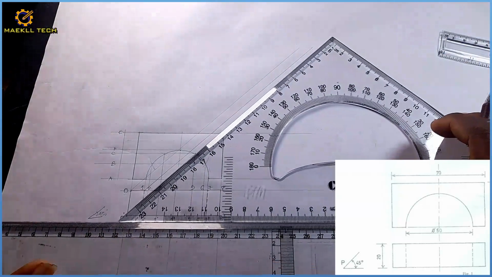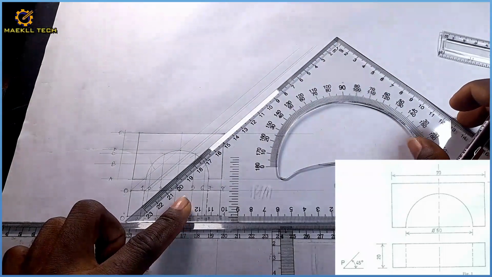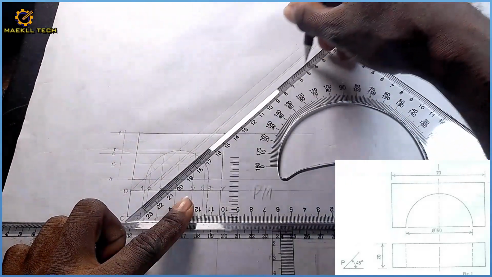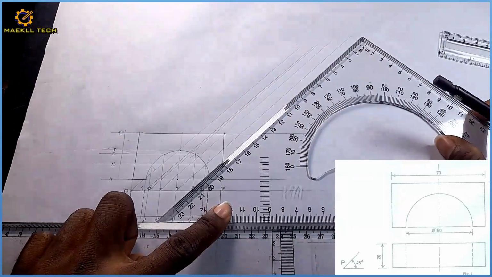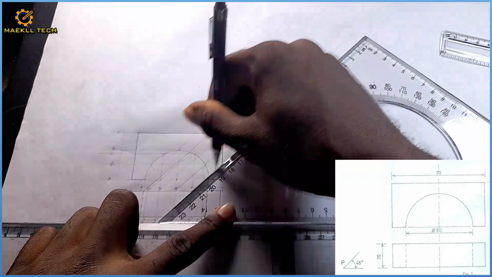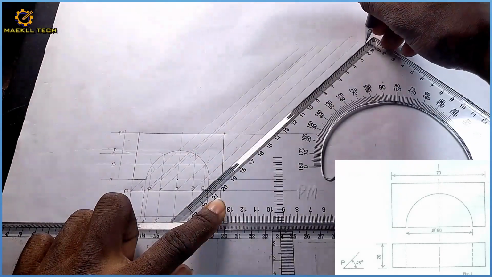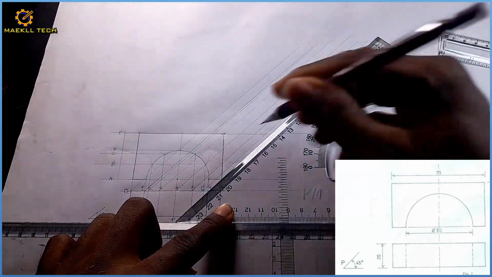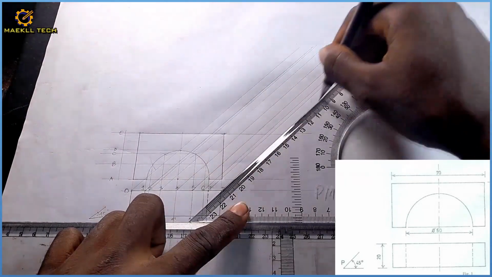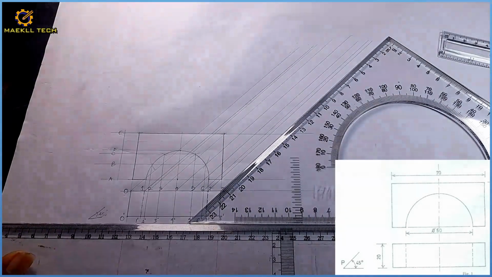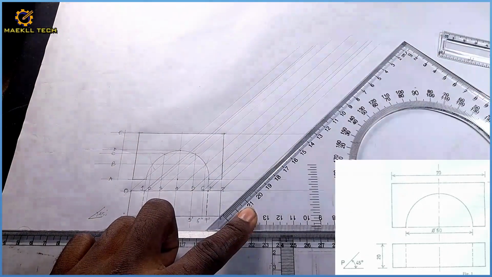Okay, I'm going to project mark 2 faintly. I'm projecting mark 3 faintly. I'm projecting mark 4 faintly. I'm projecting mark 5 faintly. And I'm projecting mark 6 faintly. I'm projecting mark 7 faintly. I'm projecting mark 8 faintly. You see that?